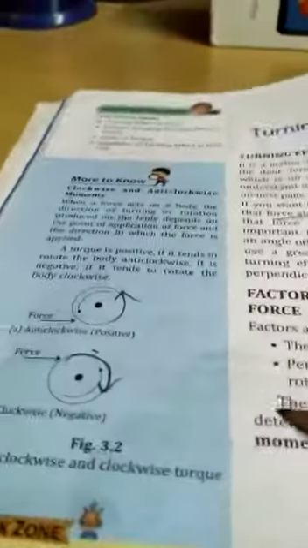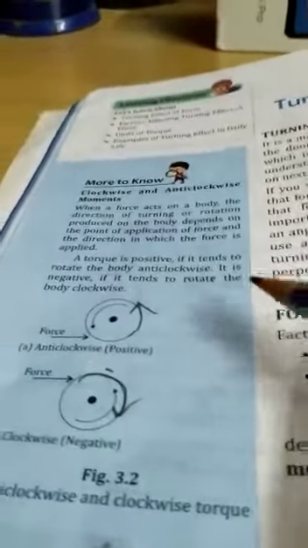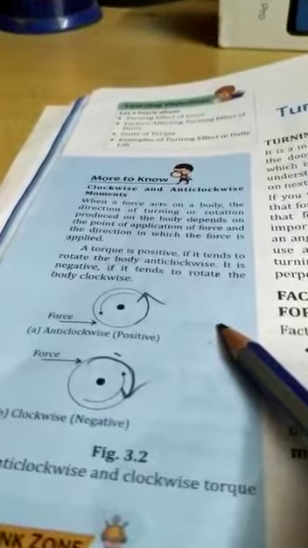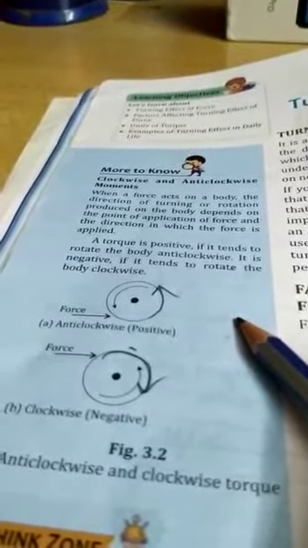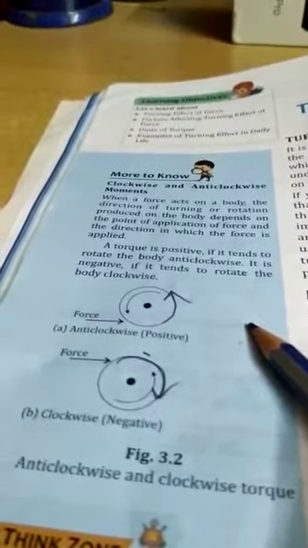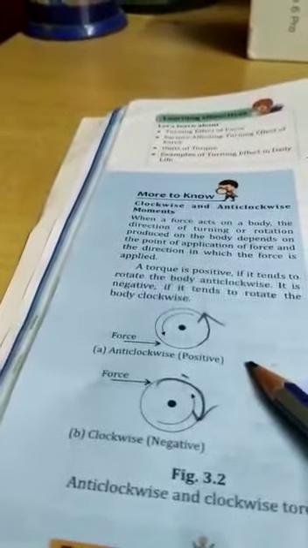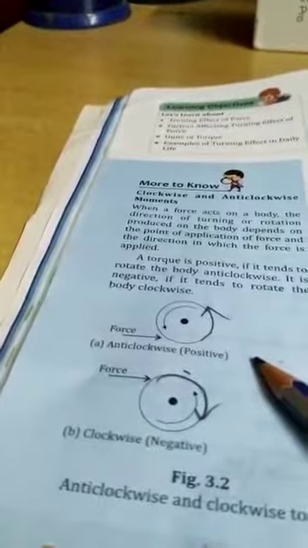So positive and negative torque depend upon the rotational movement of the force. If it is anti-clockwise, then the torque is positive. If it is clockwise, then the torque is negative. This is all about today.